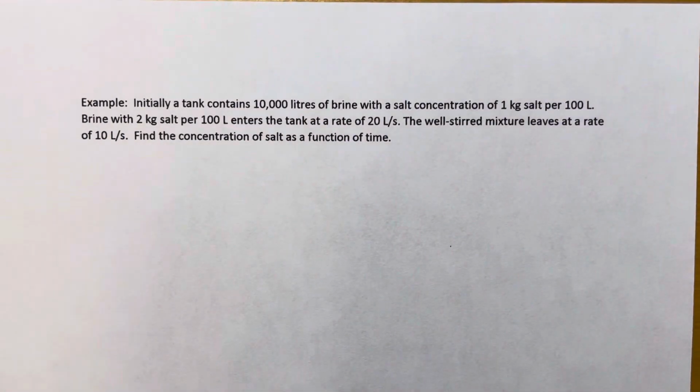All right, so this last problem that we're going to do in 9.5 is another mixture problem. It's a type of problem that we've done before. We did this in 9.3, and we set up a mixture problem that gave us a separable equation.